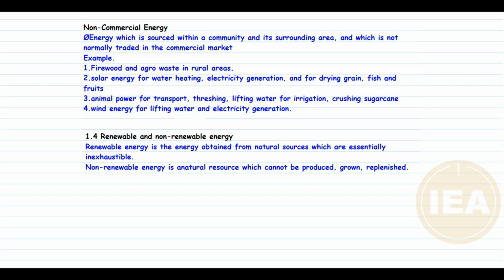The next category is renewable and non-renewable. Renewable energy is the energy obtained from the natural sources which are essentially inexhaustible. Non-renewable energy is a natural resource which cannot be produced, grown or replenished. The fossil fuels, for example, are non-renewable in nature because they are formed over thousands of years, and once depleted they cannot be replenished. And renewable energy is energy obtained from the natural resources which are essentially inexhaustible, like solar, wind, etc.